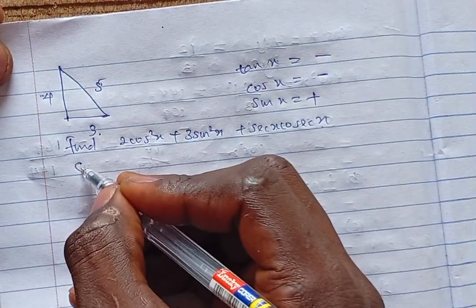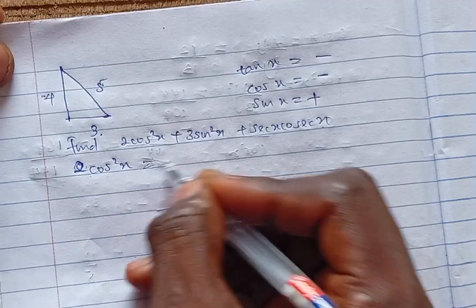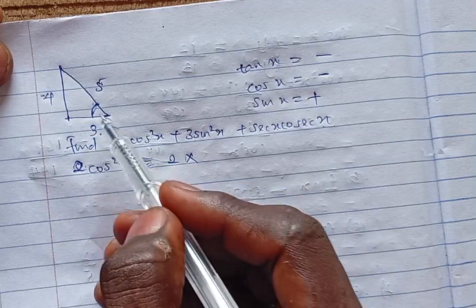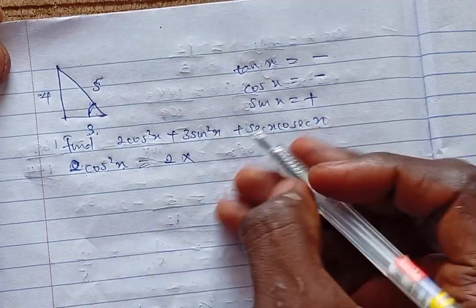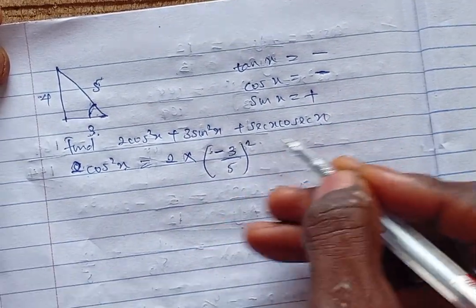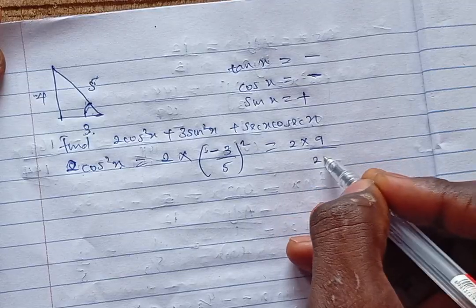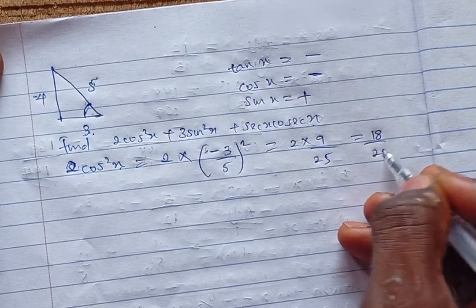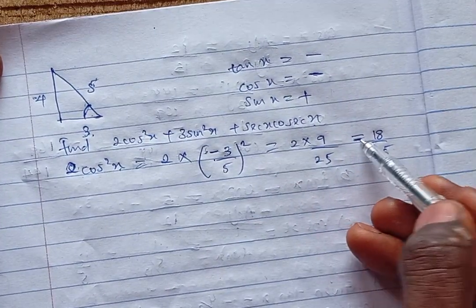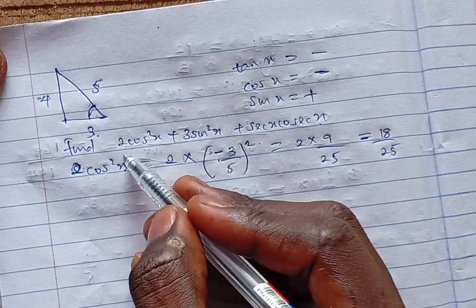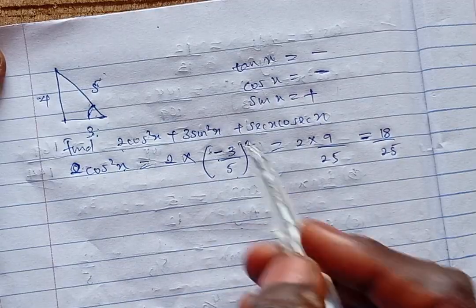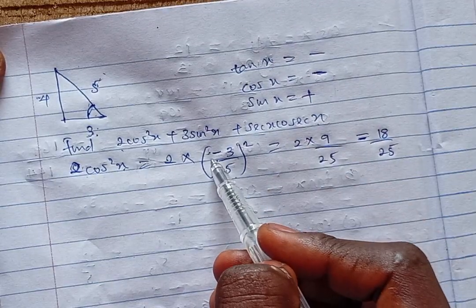Okay, so to find 2 cos square x, it will be 2 multiplied by our cos squared. This is our angle. Our cos is adjacent over hypotenuse, 3 over 5. Because of this minus, you have minus 3 over 5 all squared, which is 2 multiplied by 9 over 25, and that's 18 over 25. Don't forget to add this negative, though it still cancels out here, but there are some cases that it doesn't. Because of the second quadrant, you add this negative.